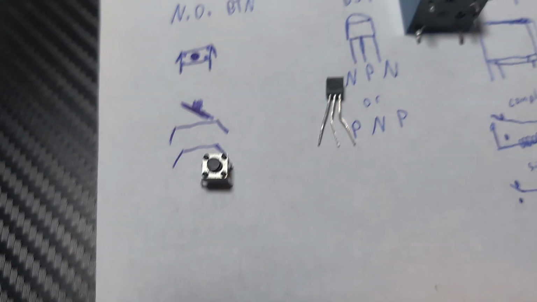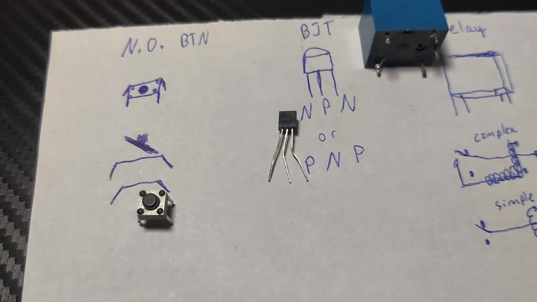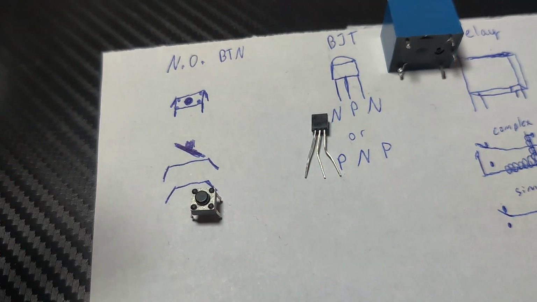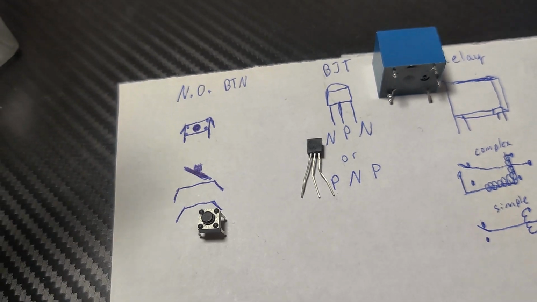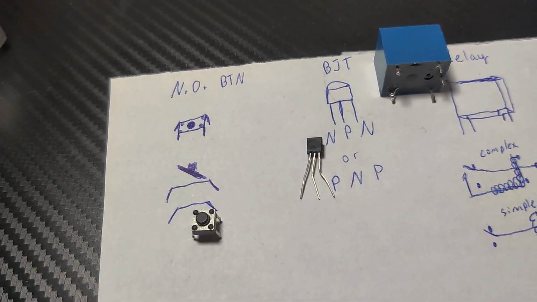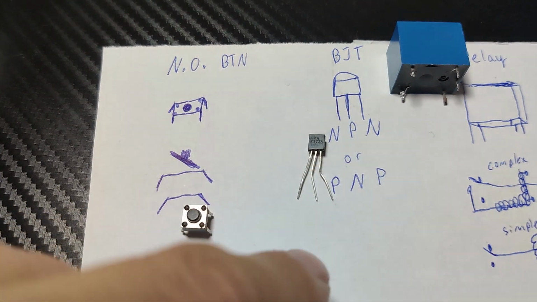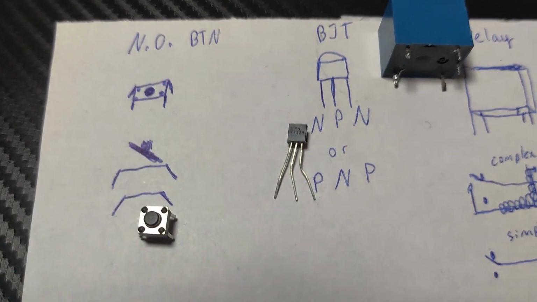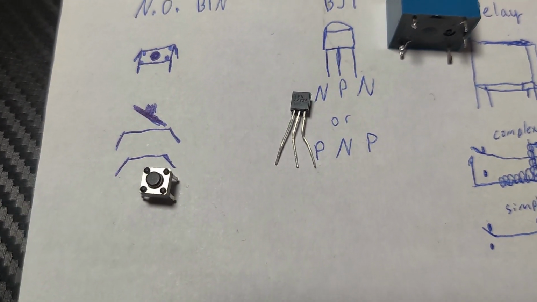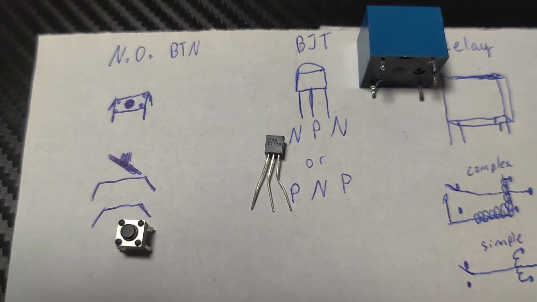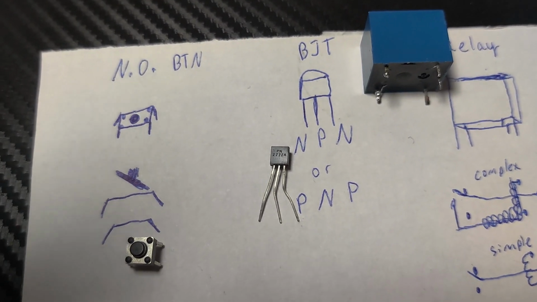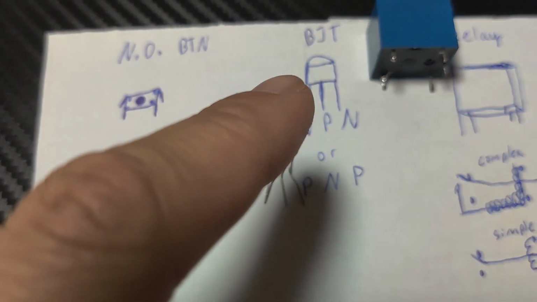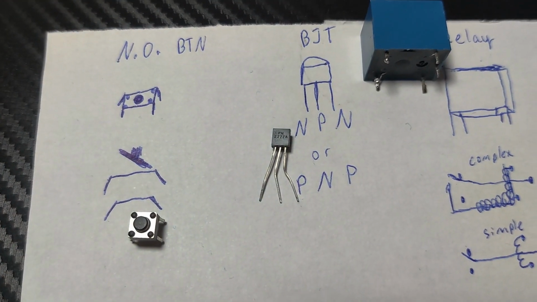Moving over to NPN or PNP, which are BJTs, bipolar junction transistors. Bipolar meaning two polarities: negative, positive, negative, positive, negative, positive. There's two varieties of BJTs. I believe I showed this in one of my schematic videos explaining them, but pretty much the main difference between them is that the base is different.